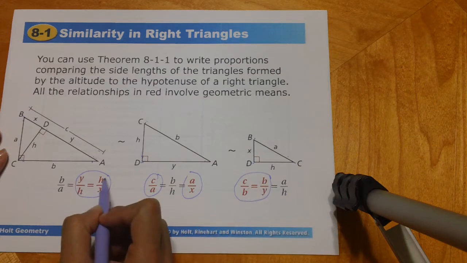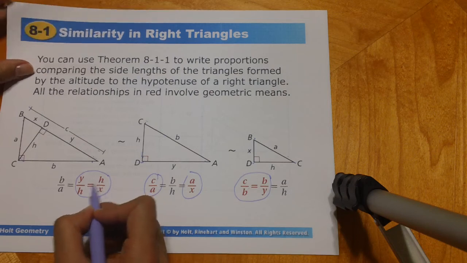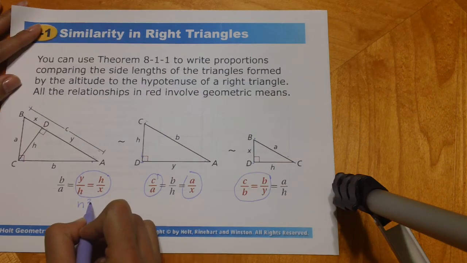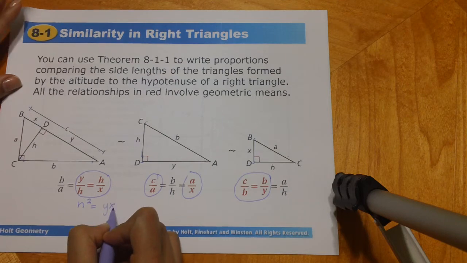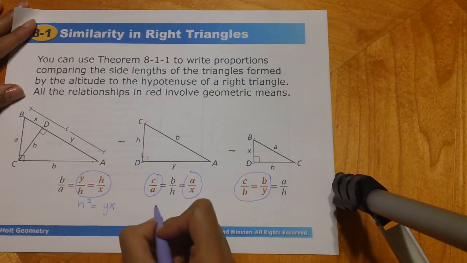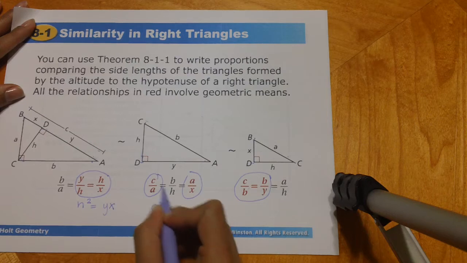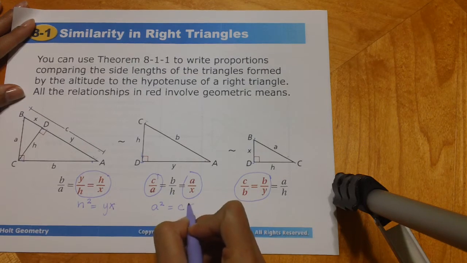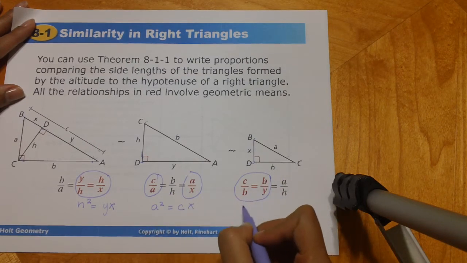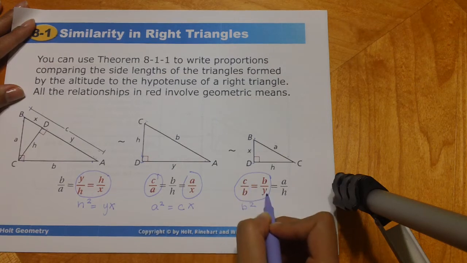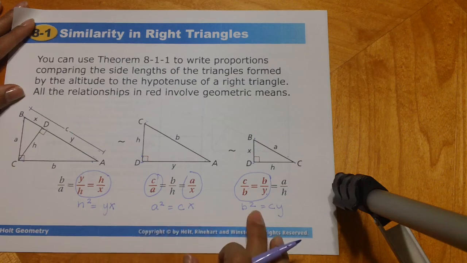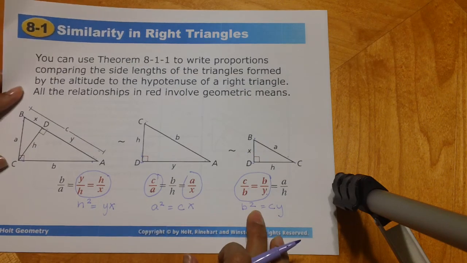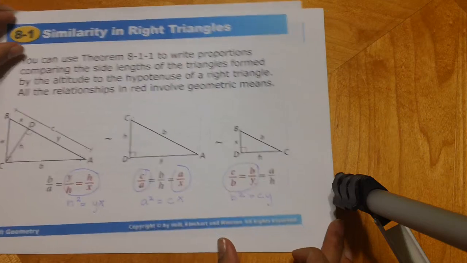And if I use cross products for each one of these, and we're actually going to do that because that's going to help us with the next theorem, h times h is going to give me h squared equal to y times x. A times a is going to give me a squared equal to c times x. And b times b is going to give me b squared equal to c times y. And this is exactly where the next two theorems are going to come from. And I'll show you that right now.